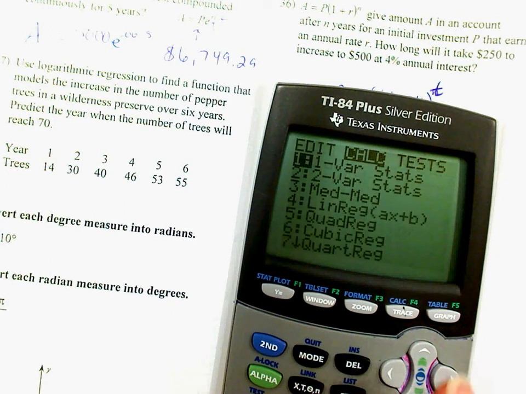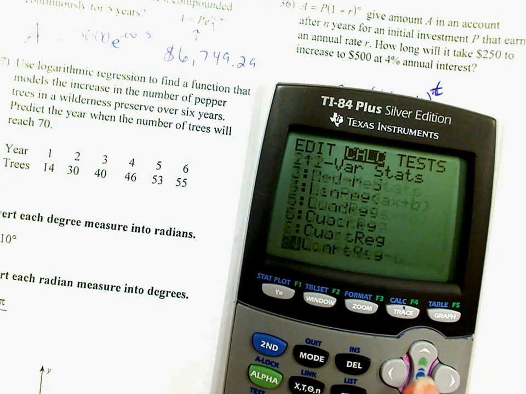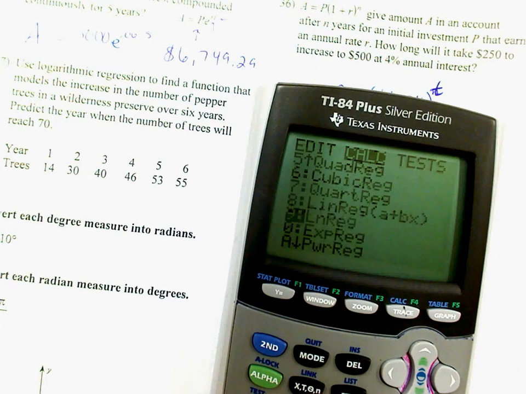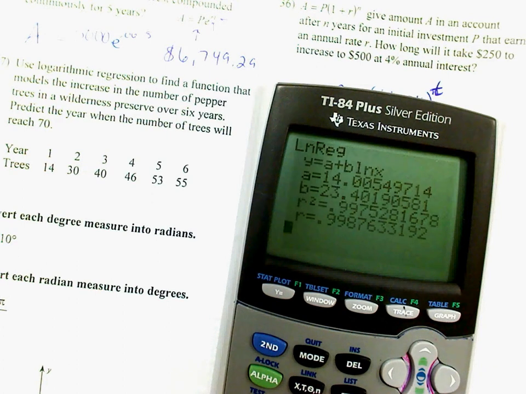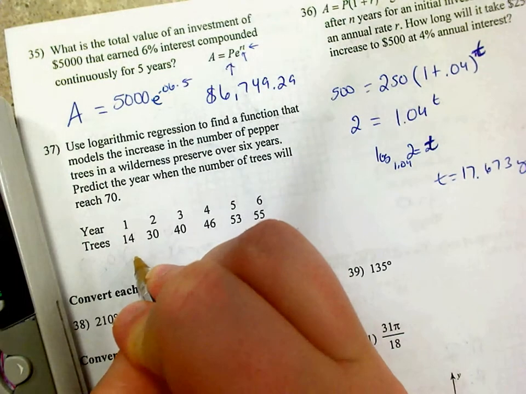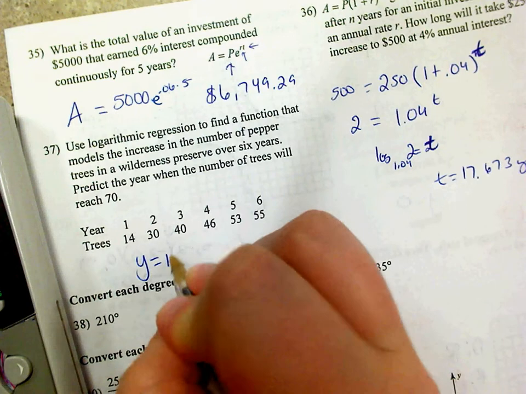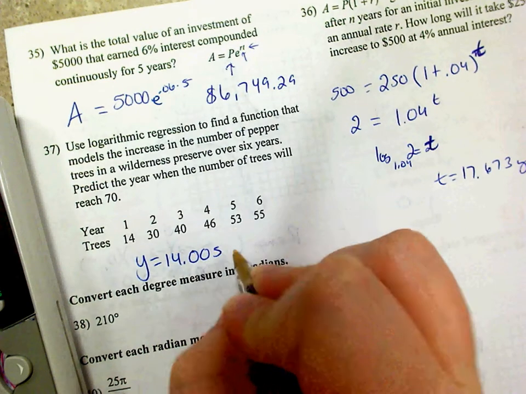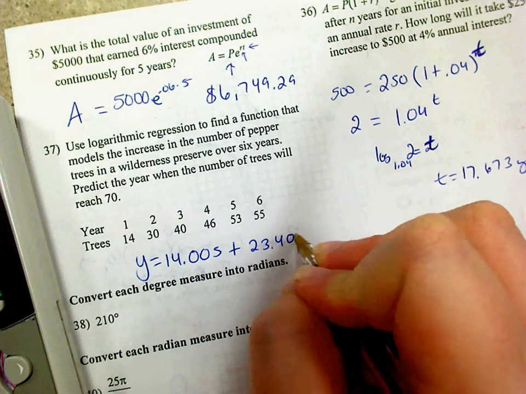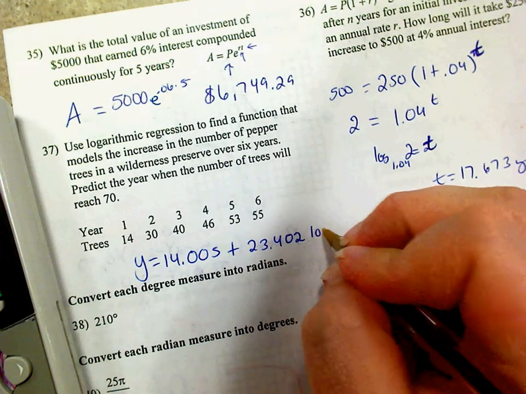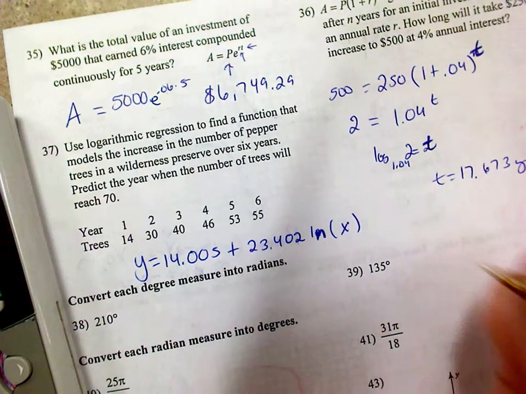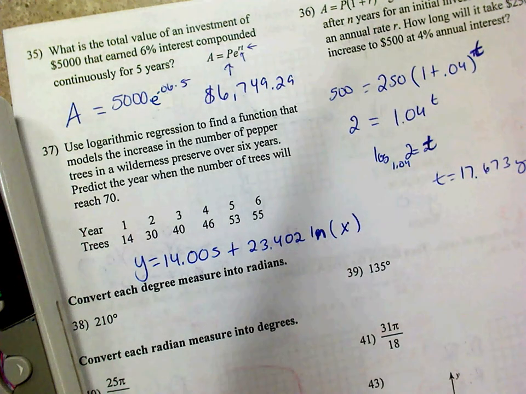So let's do ln. Okay, and here's what I get. Y equals a, 14.005, plus b, 23.402, natural log of x. And that's a pretty close fit, because R is 0.99876, so that's a pretty good fit.